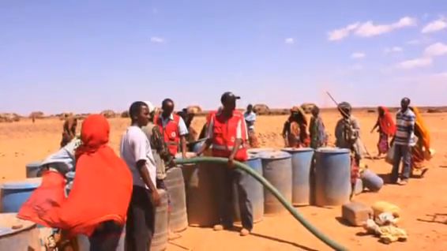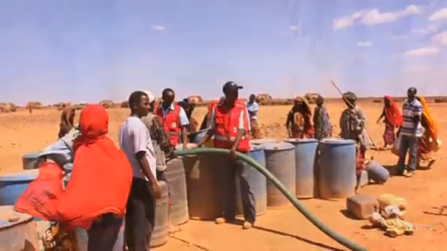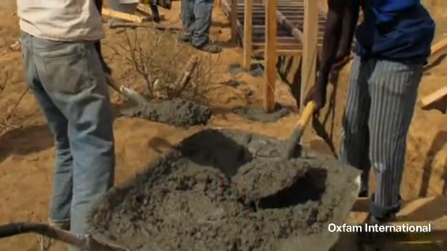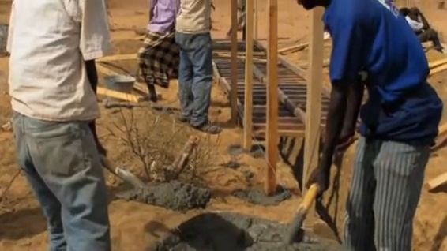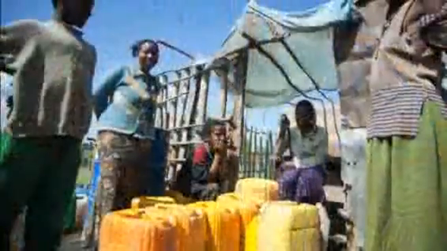Whereas in Ethiopia, there are very strong safety net programs, and in Ethiopia and Kenya, you also see the humanitarian response community better organized. You see evidence of them learning from previous droughts, being able to respond more effectively and more proactively to prevent the drought from turning into a humanitarian crisis.